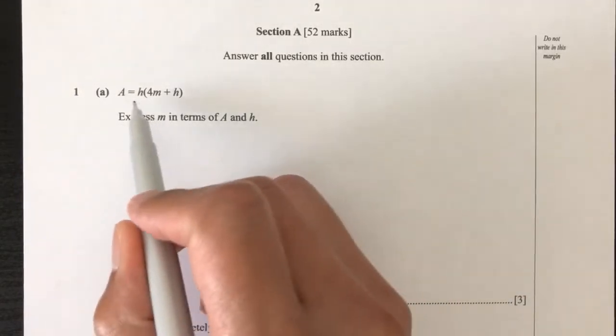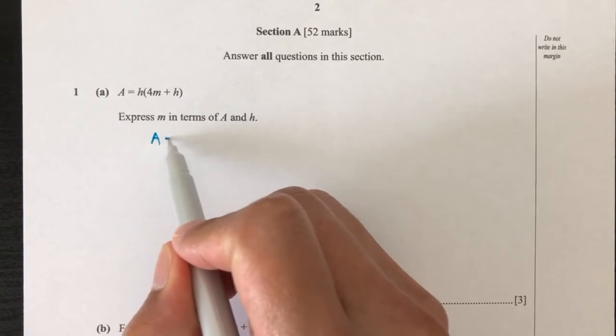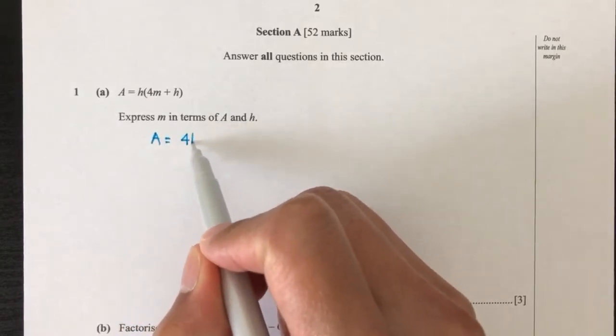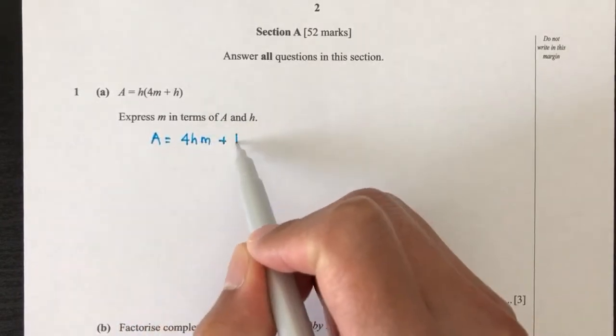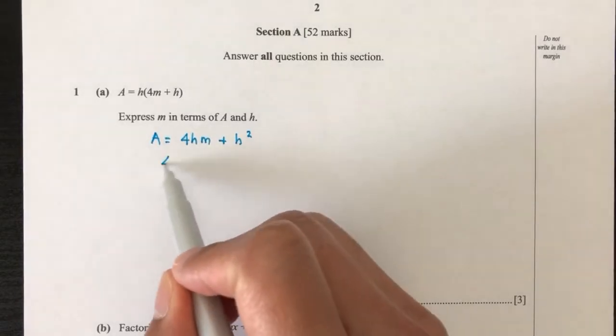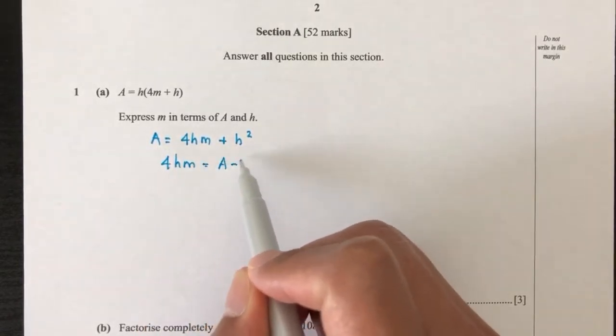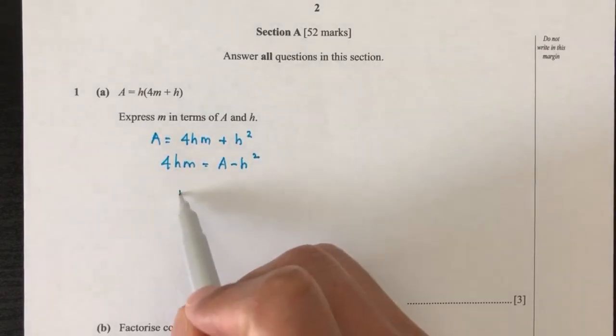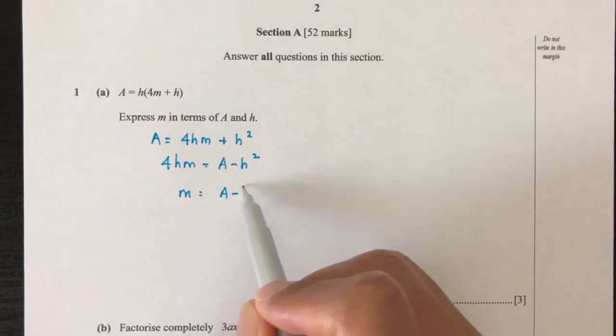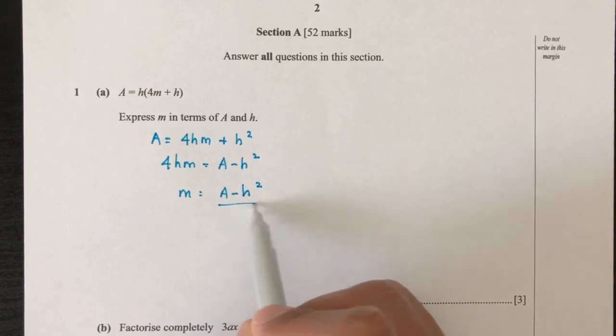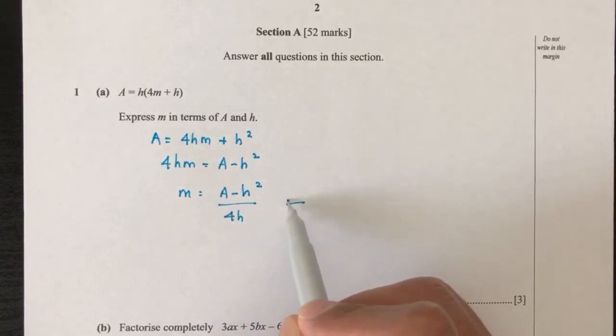So let's first expand this bracket. We have a equal to 4hm plus h squared. So now we send this one over here. We will have a minus h squared. So m will be a minus h squared divided by 4h. So that will be your answer for part A.